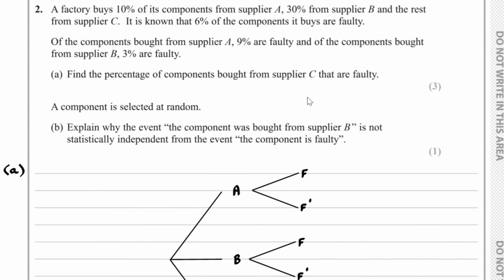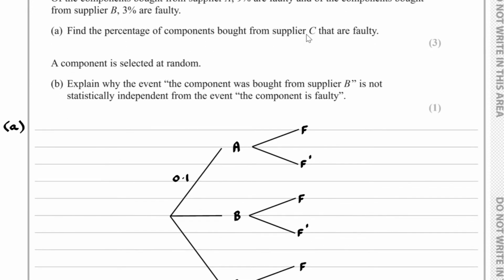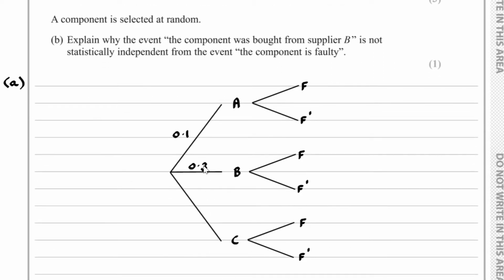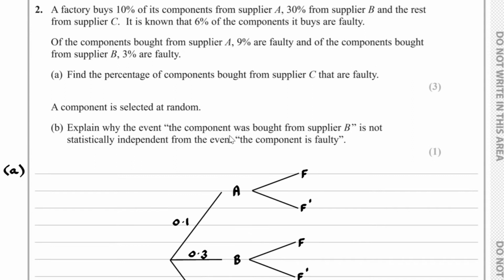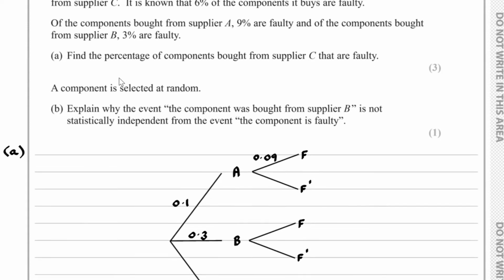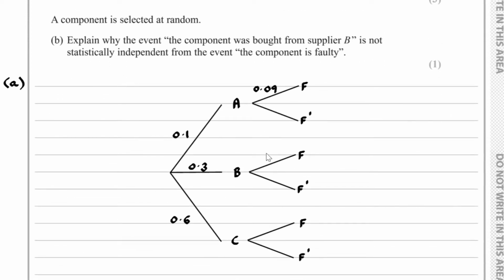Now we know from the question that 10% are from A, so we've got 0.1 here. 30% are from B, so we've got 0.3 here, and the rest are from C, so 1 - 0.3 - 0.1, that's 0.6, so we've got 0.6 for C. And we know that from A, 9% are faulty, so here we've got 0.09, and we know from B we've got 3% which are faulty, so here we've got 0.03, and let's say we've got percentage P which are faulty for C.